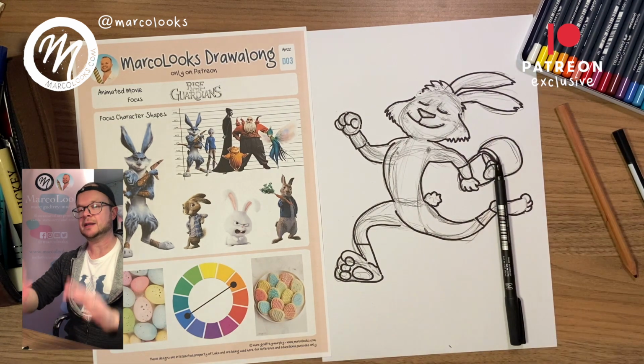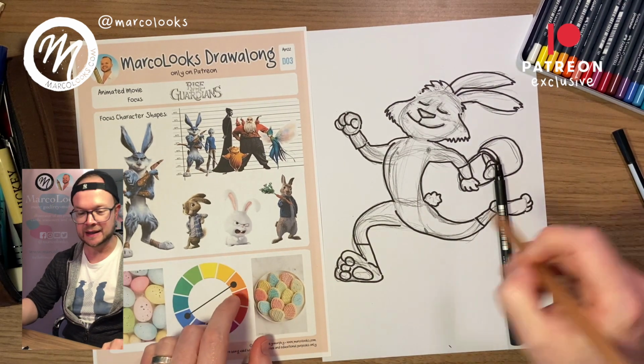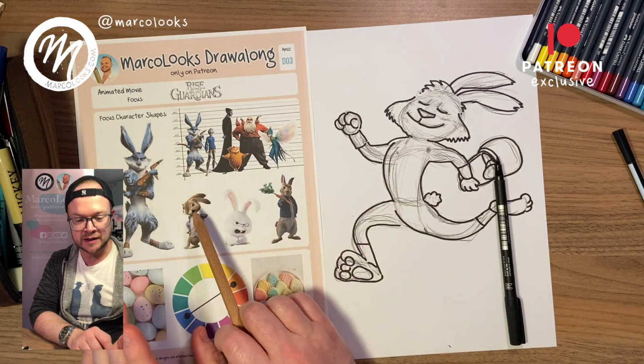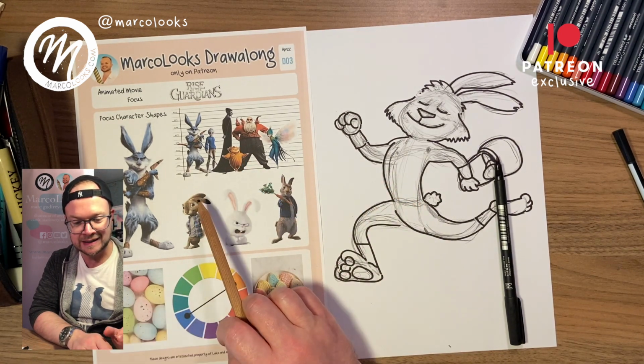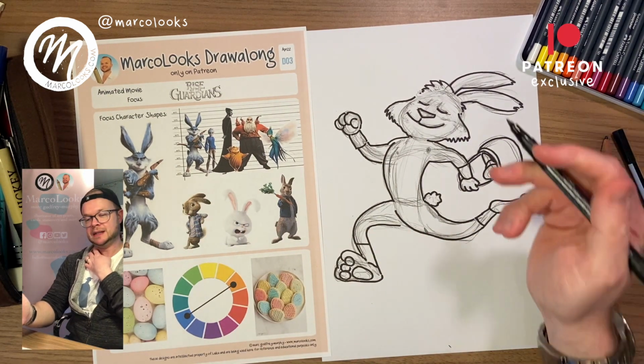And the ears are kind of going back, so we don't see the inside of the ears. So in the Easter Bunny here on Snowball, you see the inside of his ears, but this look is going more like Hop here, where you don't really see the inside of the ears, I think.